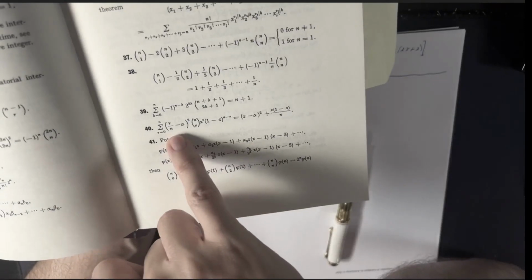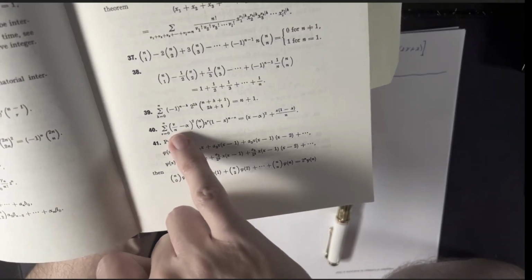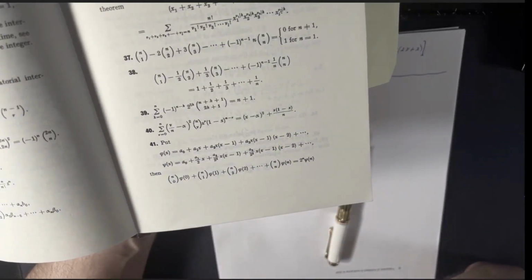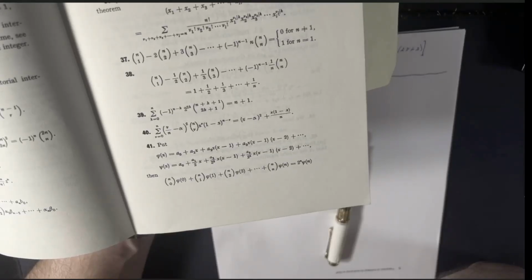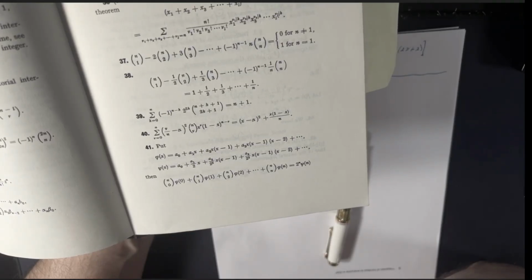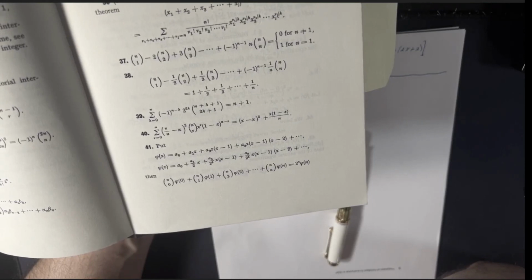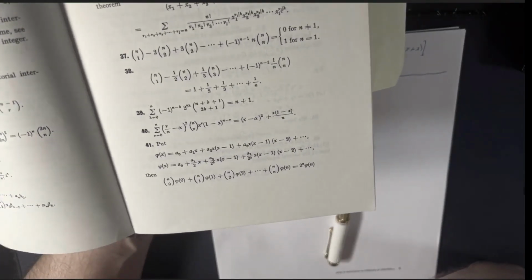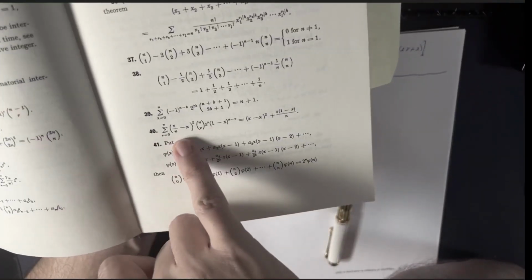Unfortunately, it's sort of being scaled here. If we had like, this is almost just the number 1 times this thing.